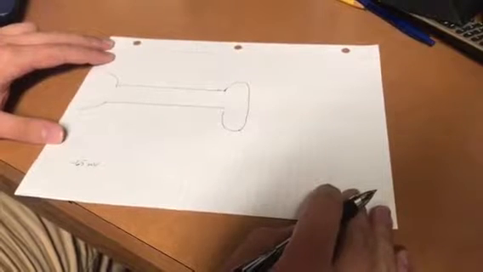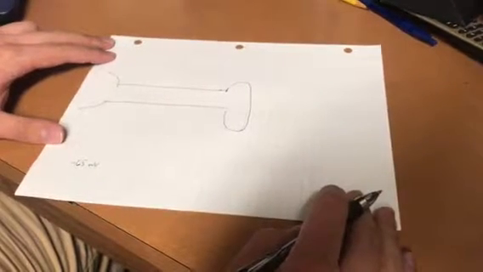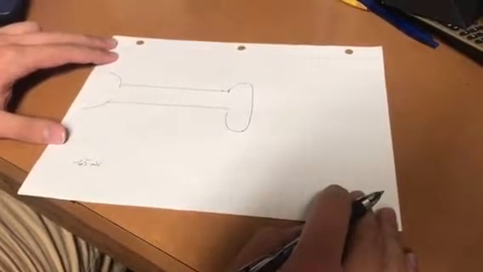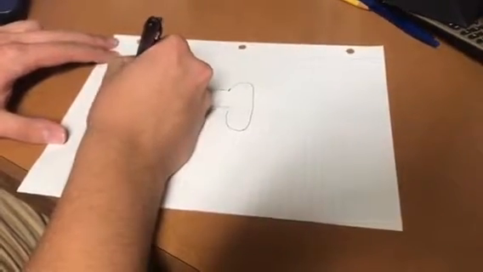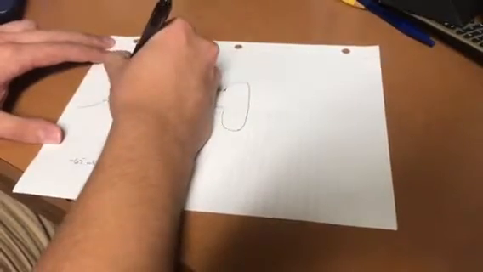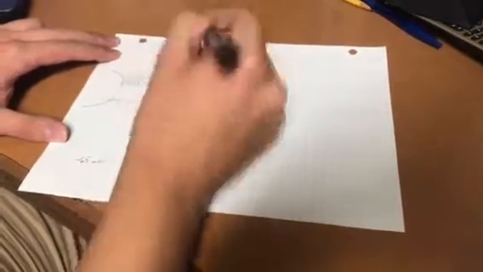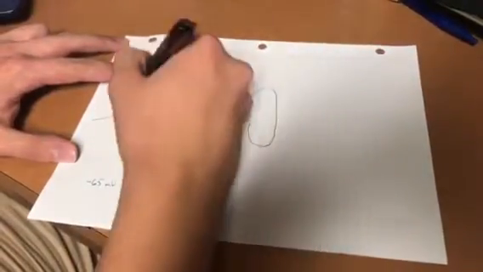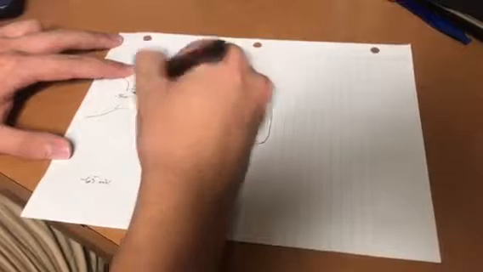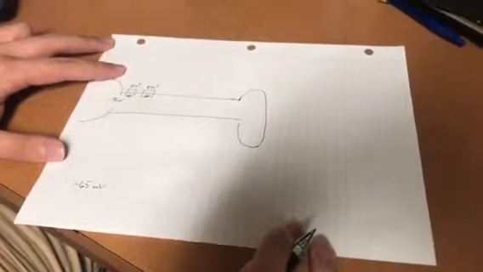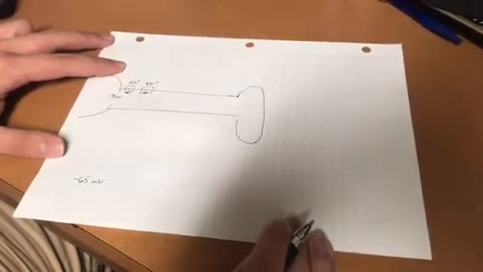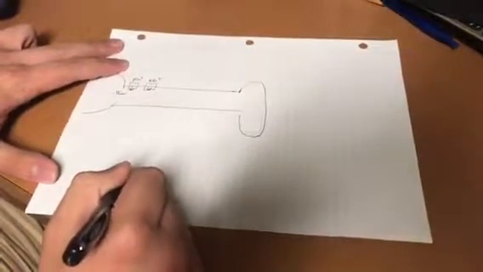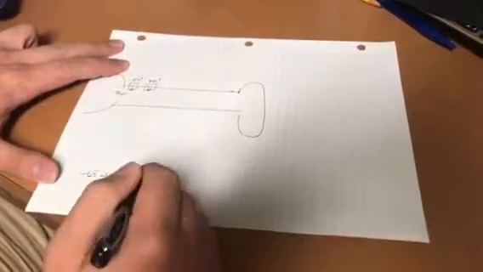Inside of the neuron, when the threshold of negative 55 millivolts is reached, voltage-gated sodium channels open and allow sodium to rush into the axon hillock. So here we have our sodium channels, and these will open at negative 55 millivolts, causing sodium ions to rush into the axon. This rush of sodium causes the membrane potential to rise inside. So down here I'll draw a graph of basically what is occurring in the axon.